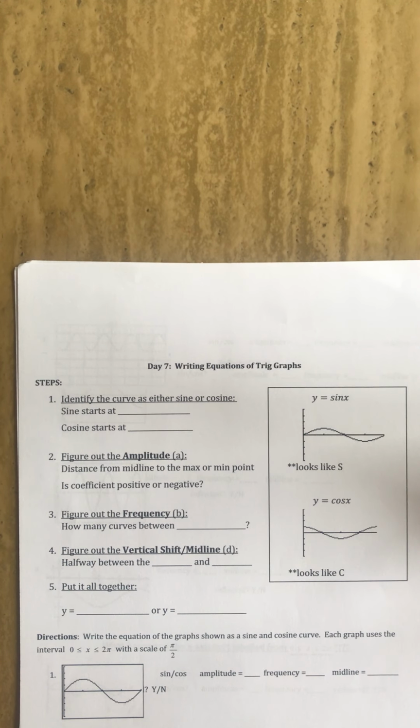Hi everyone. Today we're going to be focusing in on day 7, writing equations of the trig graphs. We are almost done. We have day 7 and day 8, and that's going to wrap up this unit. So hopefully you guys have kept up and done a nice job with all of the lessons so far. If you have any questions on any of the lessons, please make sure that you contact me because I am going to give a test on this unit.